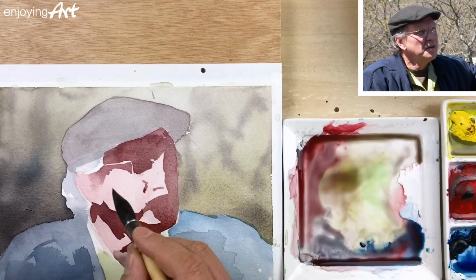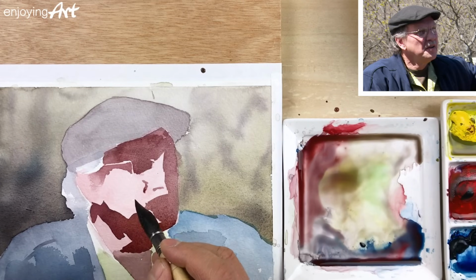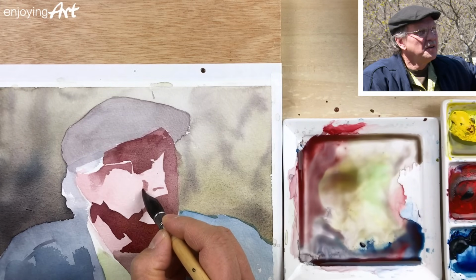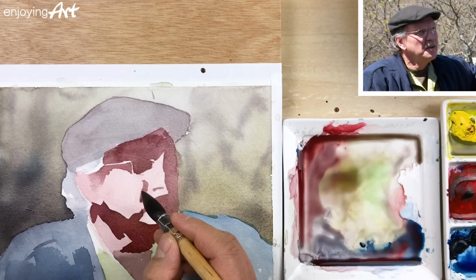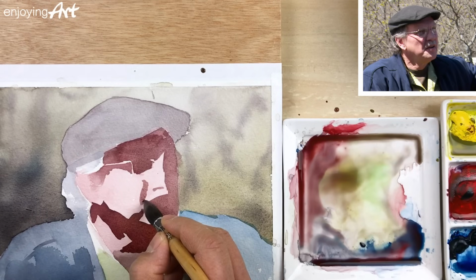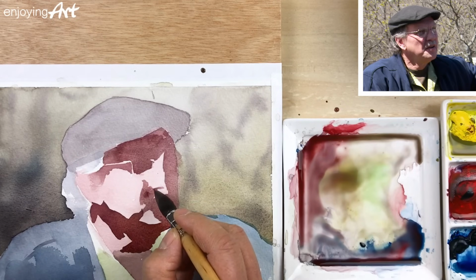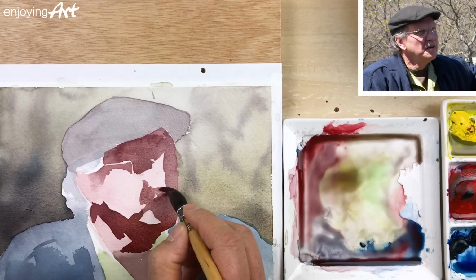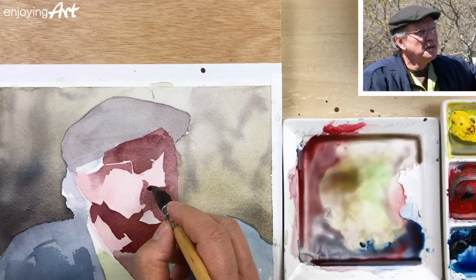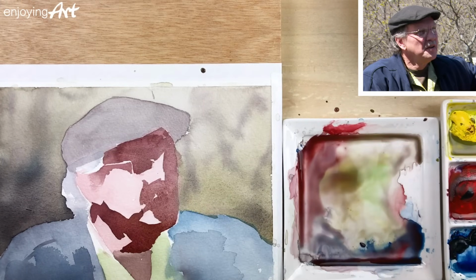Okay. Now take a look at the shadow side. How big is the shadow side? I think come out a little bit more. Oh, here you go. I think that's in the correct space. Like that. Okay. Still leave a little bit of light side for the beard. Okay, let's see.